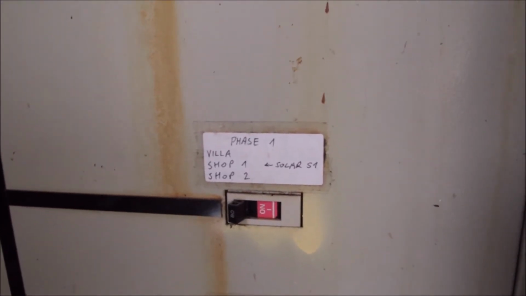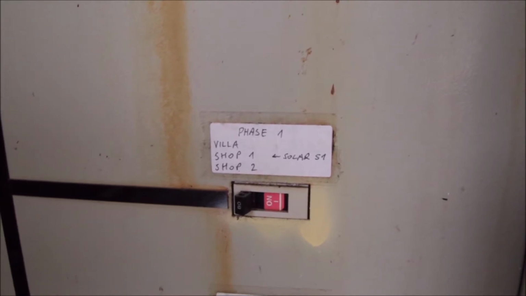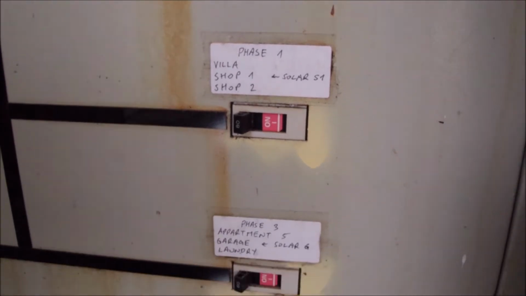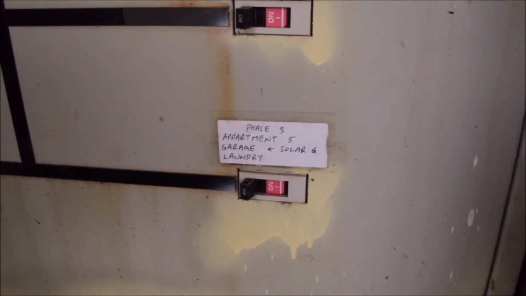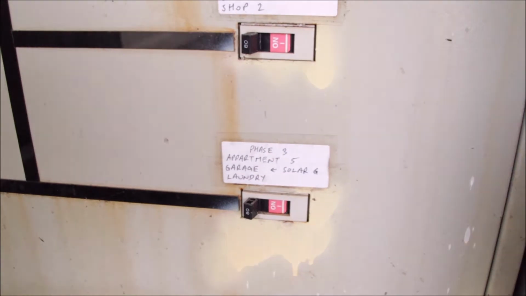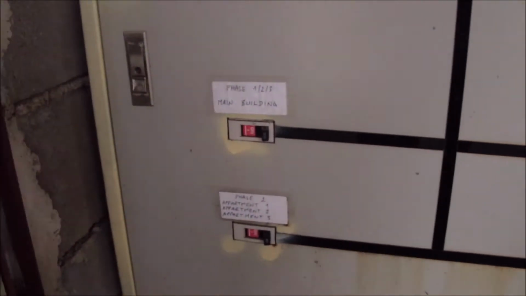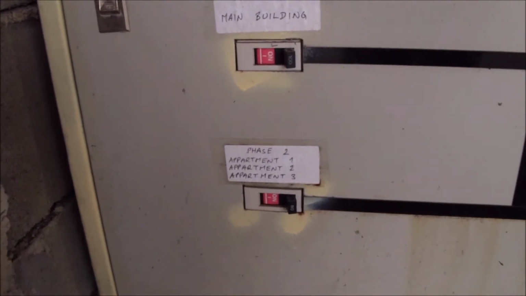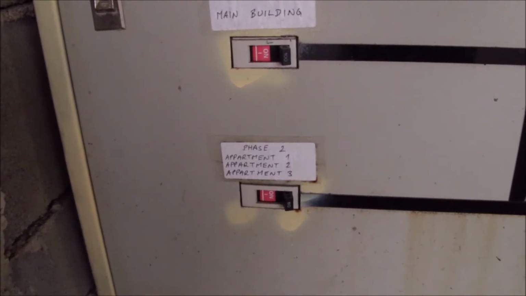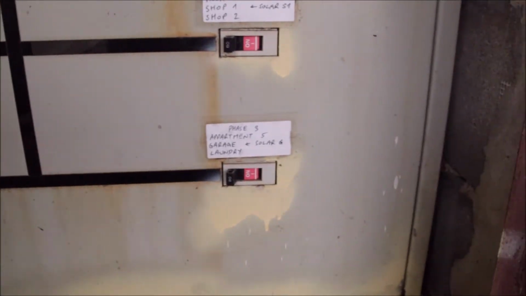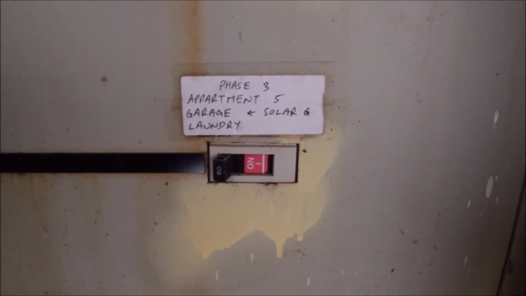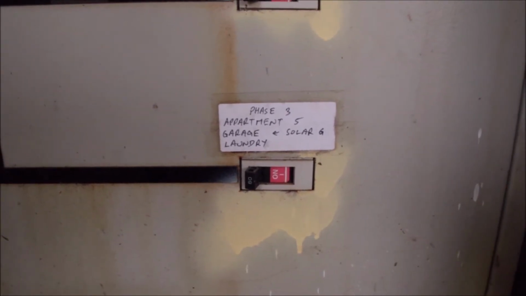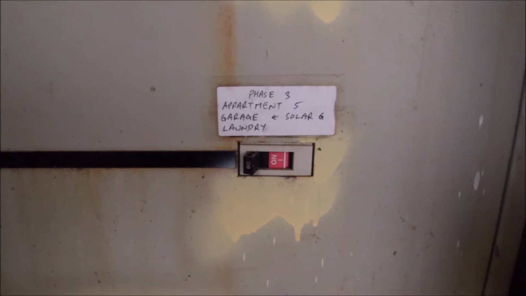You can see here phase number 1 has 3 buildings, and this is the solar system there. Then phase 3 buildings and the solar system. Then this one, the main building, and here phase number 2 and also 3 buildings. And what we will use to charge our battery is phase number 3. This is another load center in the garage, and let's go there and check it out.